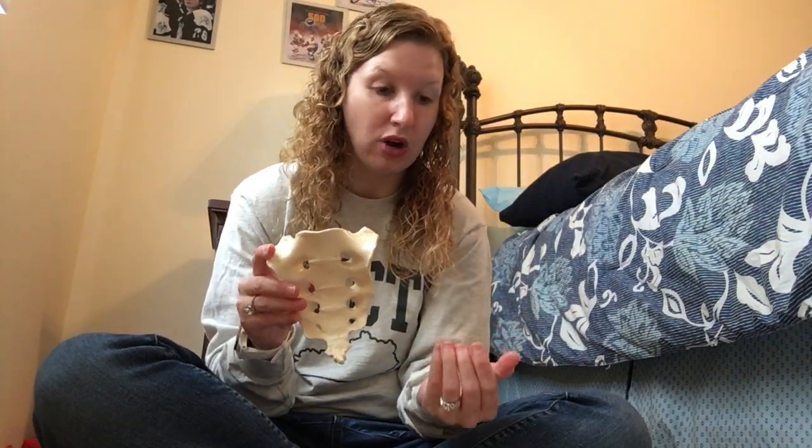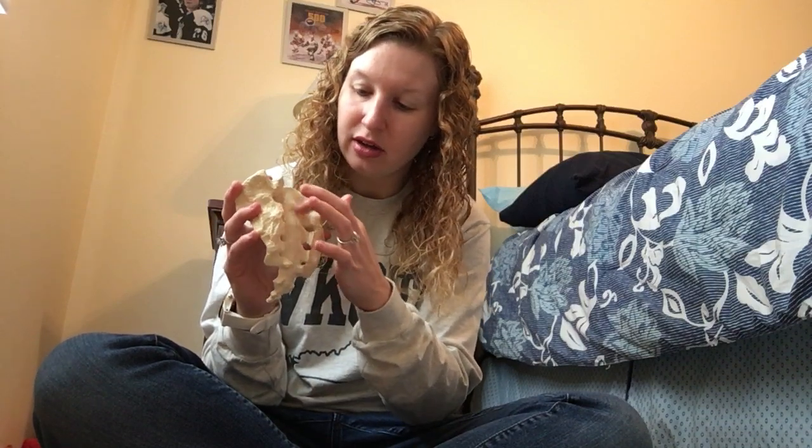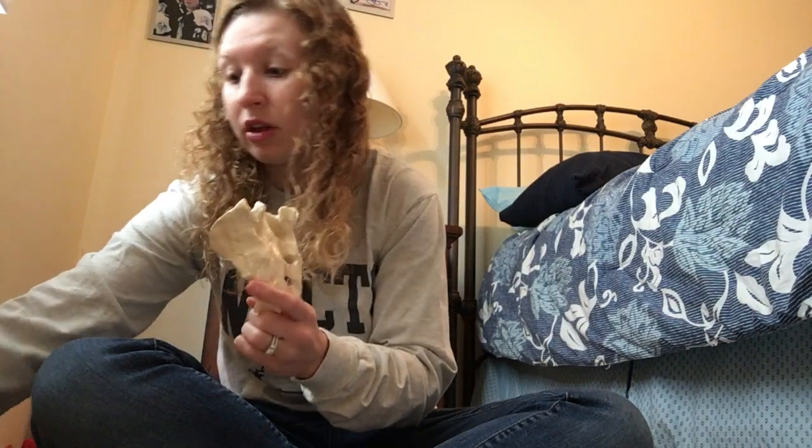There are four of those, and then the last one kind of comes out down here. Then you have your median sacral crest, and that's going to be on the back. The sacral crest is these parts here in the middle, median, and this is kind of the remnant of the spinous process. On a lumbar vertebra, you have this huge spinous process right up here. In the sacrum you don't really have that, but down the middle there are still some ridges, kind of like the remnant of what that would be.